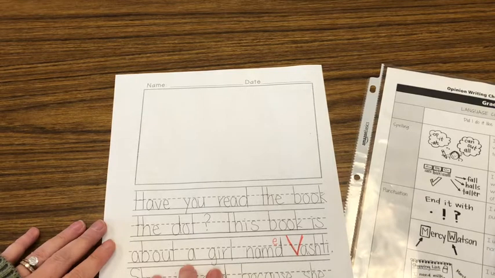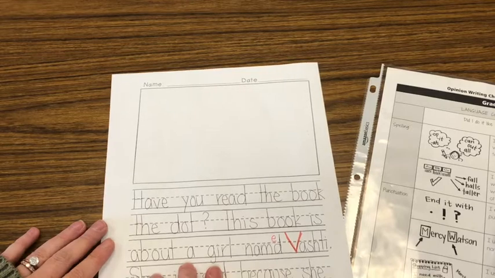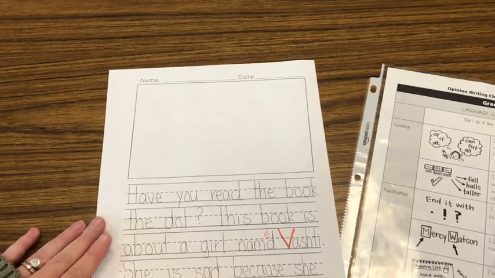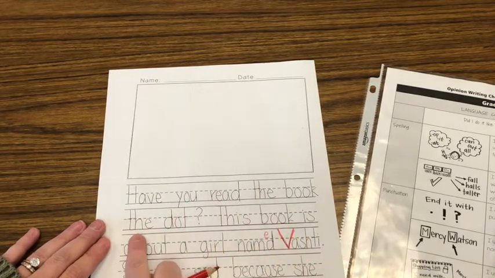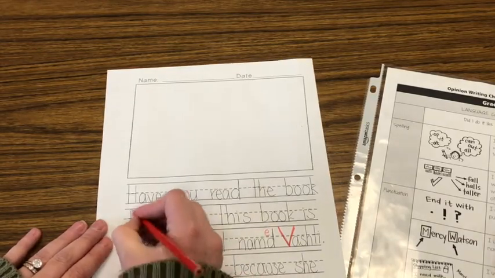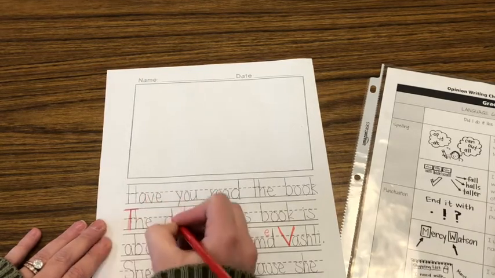It's the name of the book. Books have names also, and we use uppercase letters for those names as well. So, have you read the book, The Dot? This is the name of the book, so this needs uppercase letters also. Your book name needs to have uppercase letters.